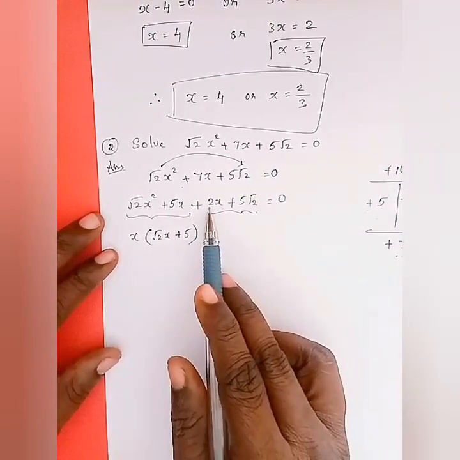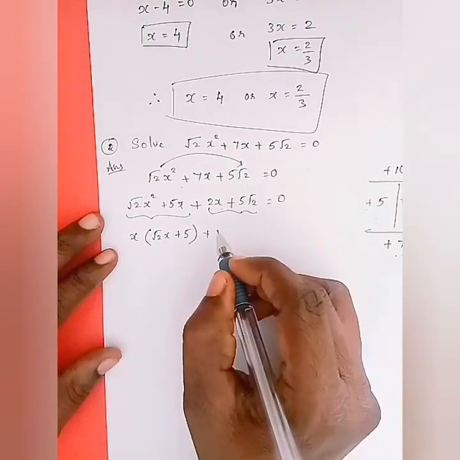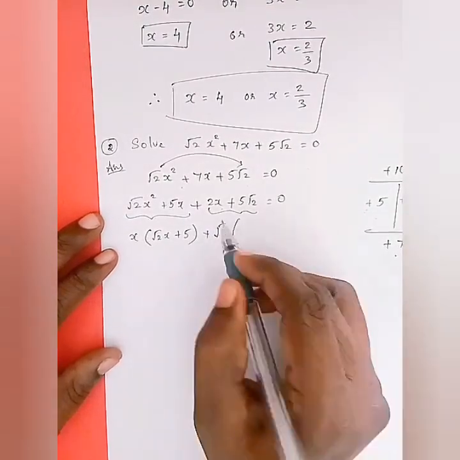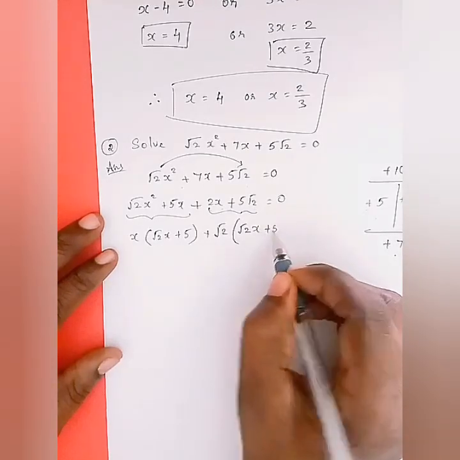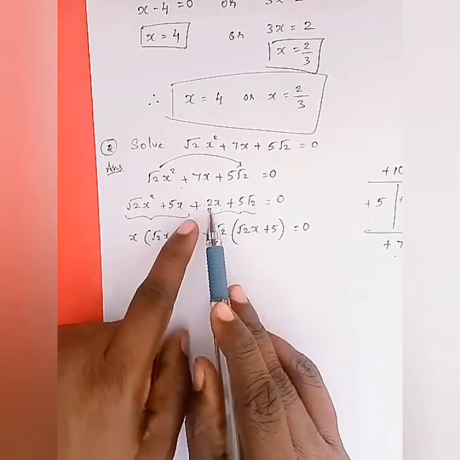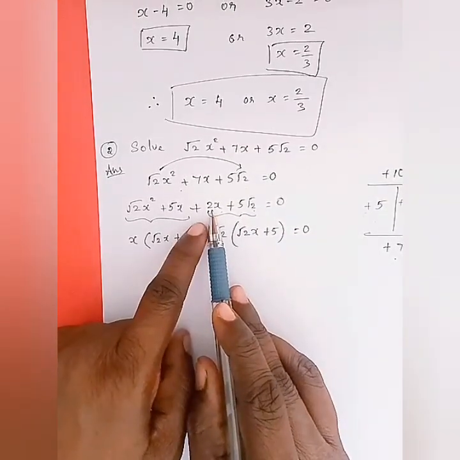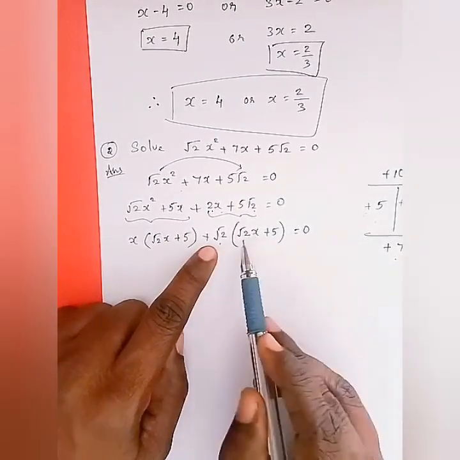X is not common, 2 is there, we can write 2 and here root 2 is there. So we can take that root 2 outside such that you will get square root of 2x plus 5 equal to 0. You can understand here square root of 2 I took it outside because 2 is nothing but square root of 2 into square root of 2. So from that root 2 I took it outside such that we got this answer.